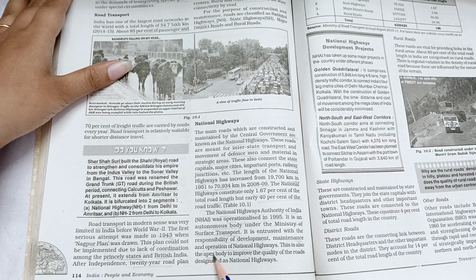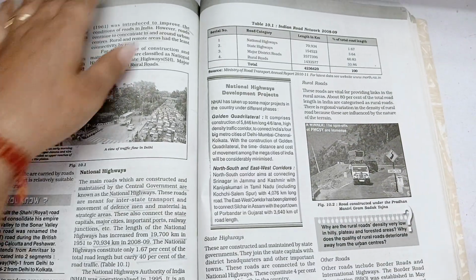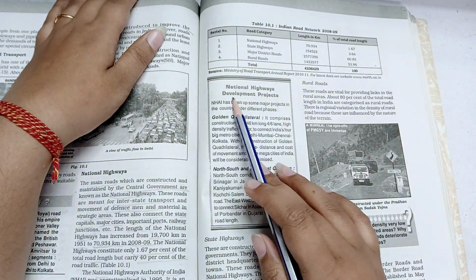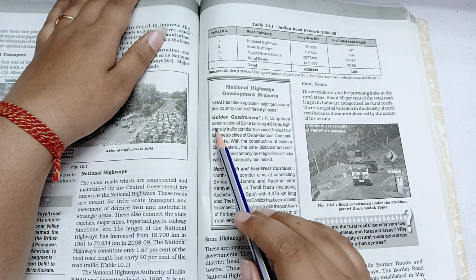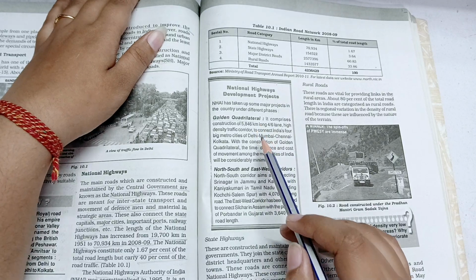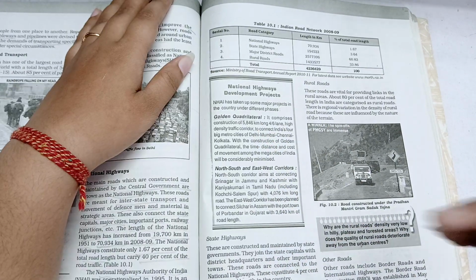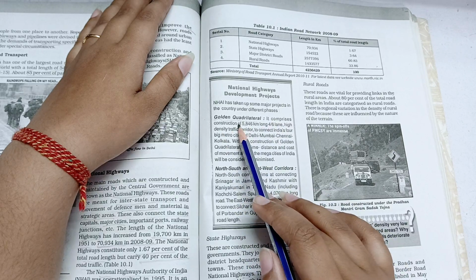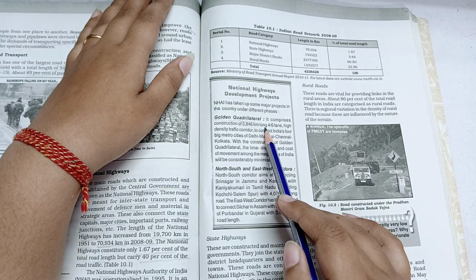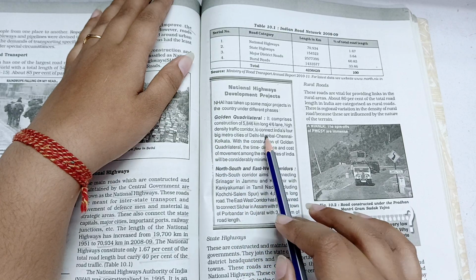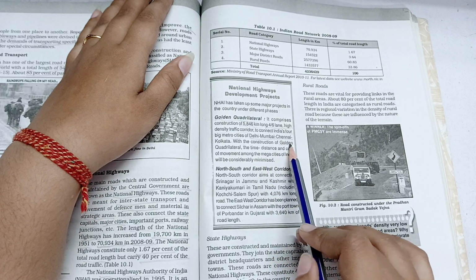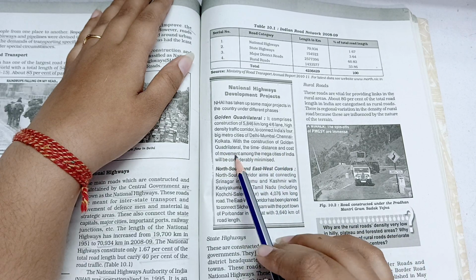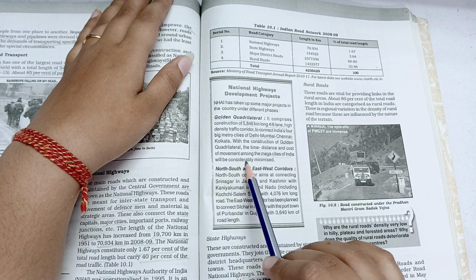This is also the apex body to improve the quality of the roads designated as national highways. National Highways Development Projects. NHAI has taken up some major projects in the country under different phases. Golden Quadrilateral. It comprises construction of a 5,846 km long, 4 or 6 lane high density traffic corridor to connect India's four big metro cities of Delhi, Bombay, Chennai, Kolkata. With the construction of the Golden Quadrilateral, the time, distance, and cost of movement among the mega cities of India will be considerably minimized.